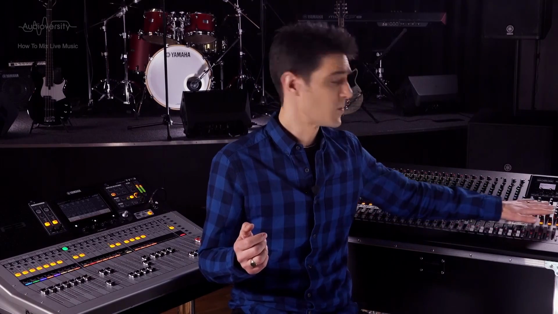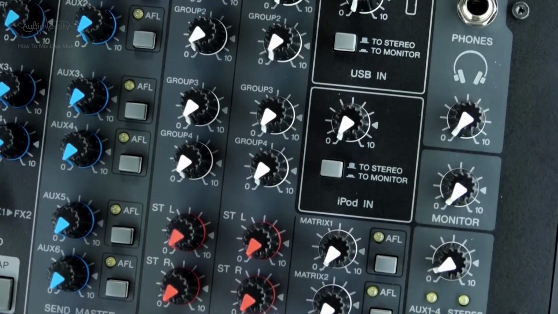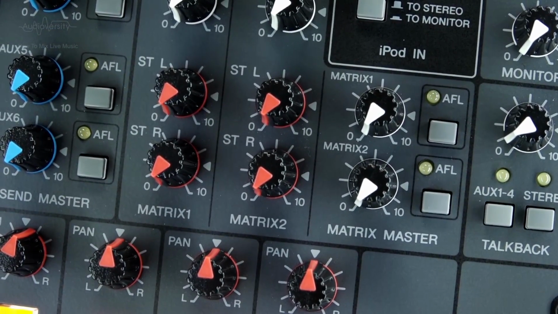Next, let's consider the matrix. The MGP keeps it simple with 2 outputs and only level adjustment, while the TF provides versatility for the more advanced users with 4 outputs, all featuring EQ and delay. So what can the matrix be used for? Most commonly, it's used to feed sound to additional speakers in the PA system.